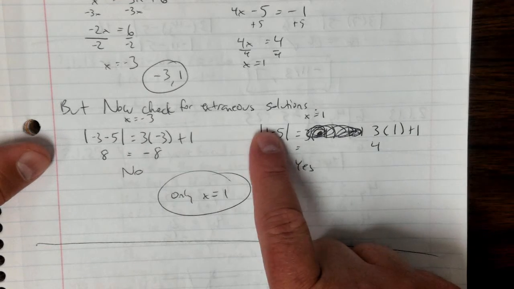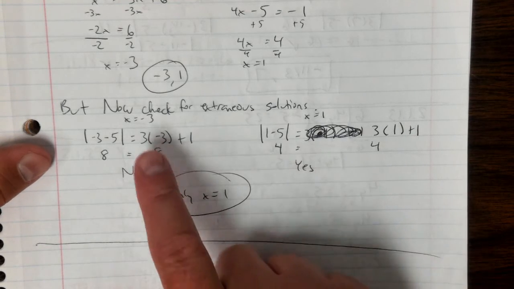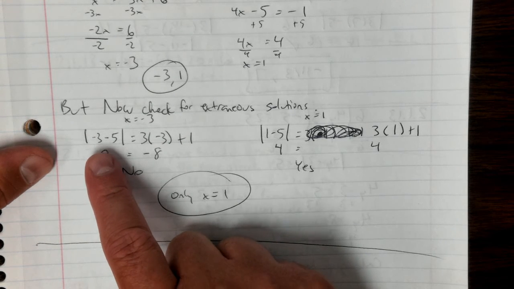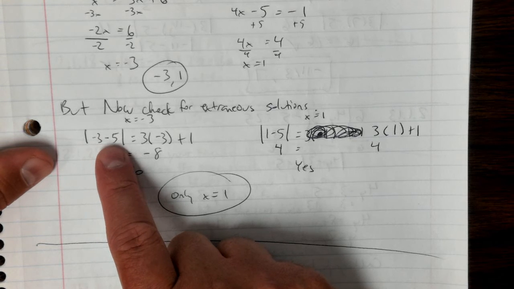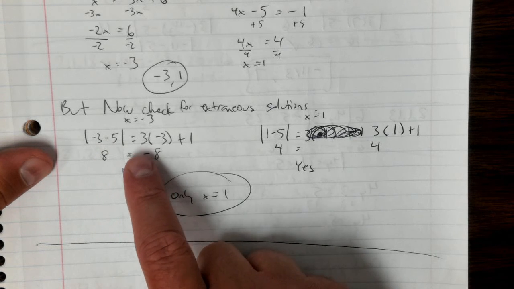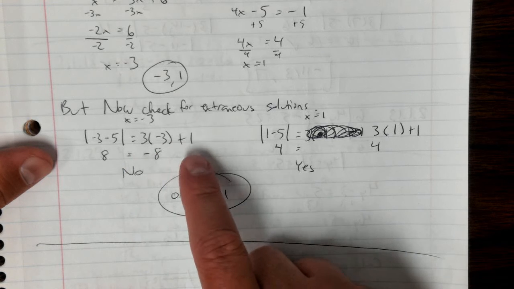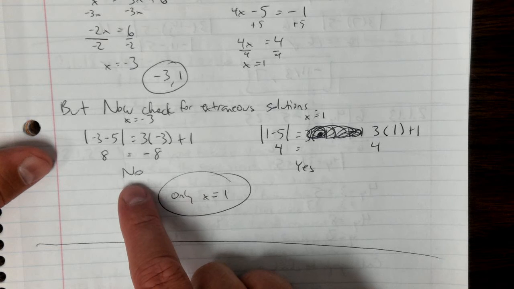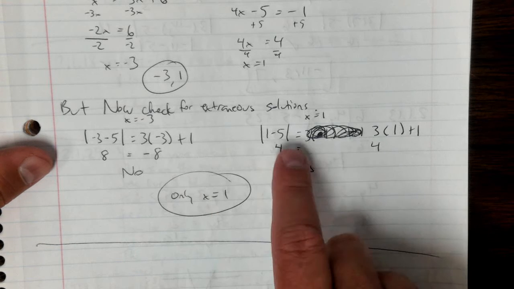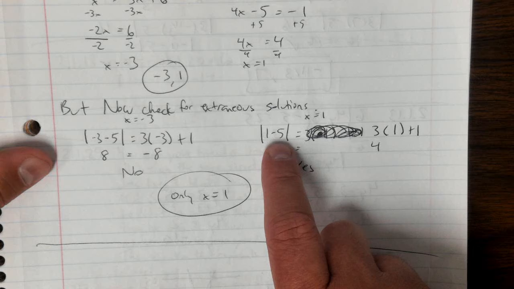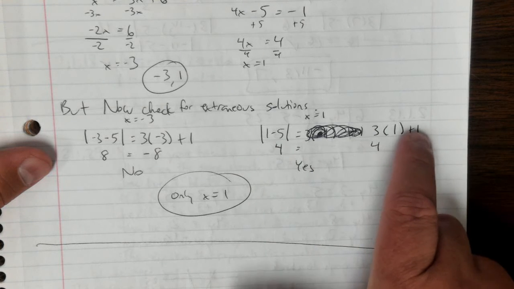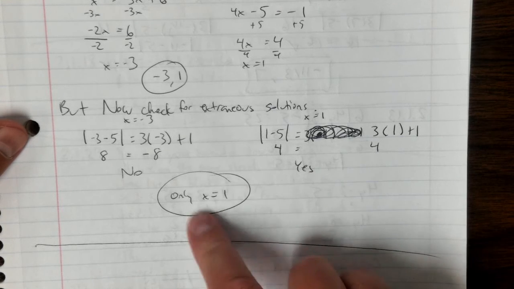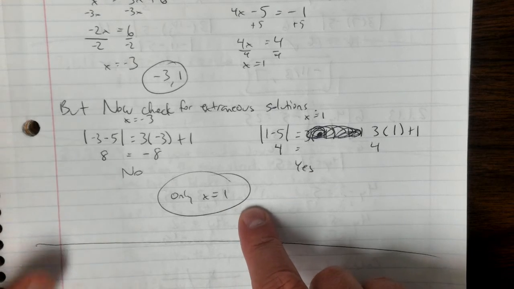But now you need to check for extraneous solutions. So when you plug negative 3 into the original, you get the absolute value of negative 3 minus 5, which is equal to 3 times negative 3 plus 1. So there I get 8 equal negative 8, which does not make sense. On this side, we do 1 minus 5 equal 3 times 1 plus 1. So here we get 4 equal 4, which is yes. So the only valid solution is x equal 1.